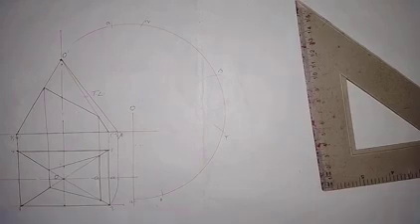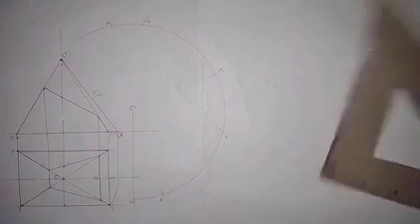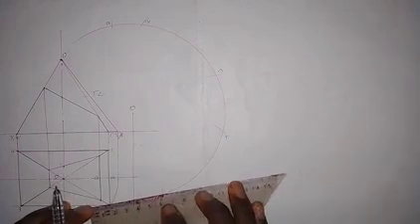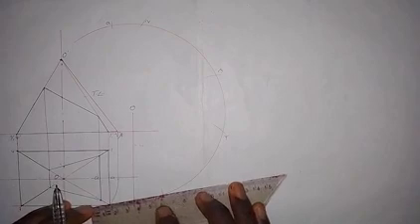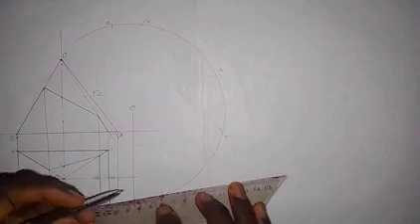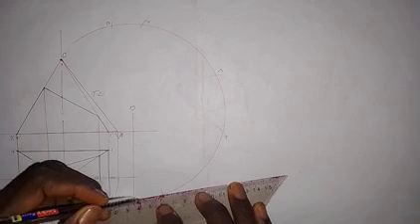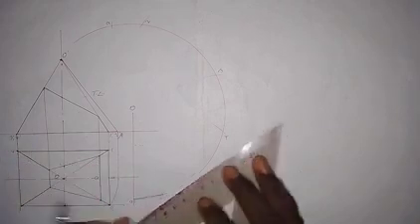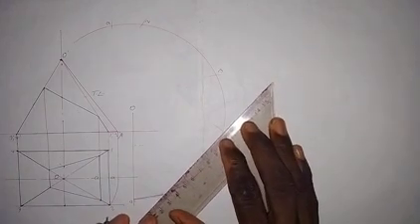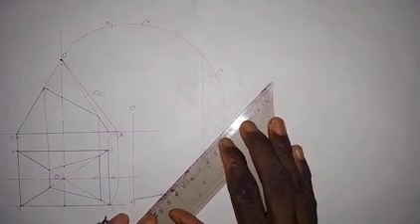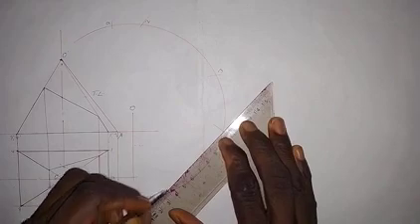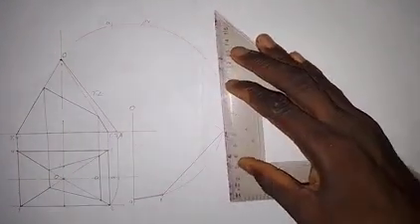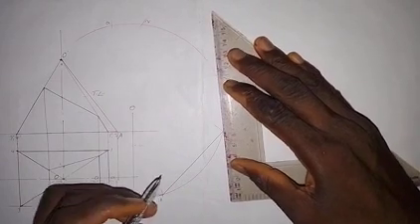What I need to do now is to join these points together, like this. This should be a thick line. As you can see here, this will also be a thick line, like this. And then I will also join this together as a thick line.